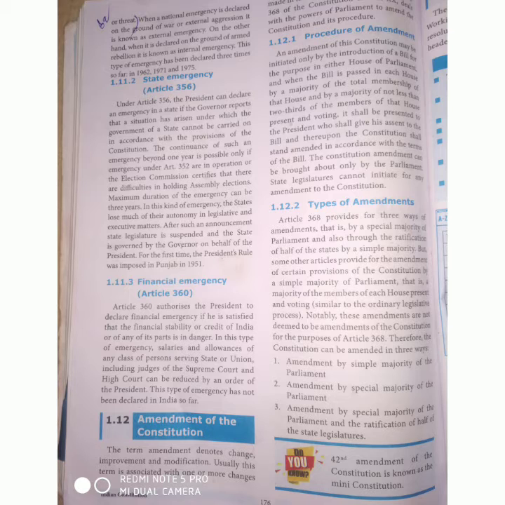The Constitution amendment can be brought about only by the Parliament. State legislatures cannot initiate any amendment to the Constitution. Okay. Nextly, types of amendments.